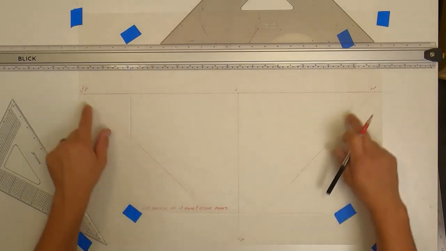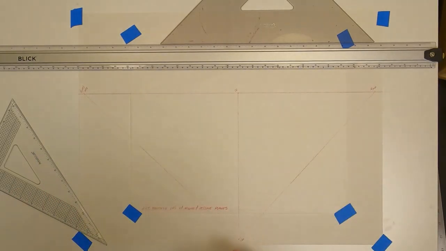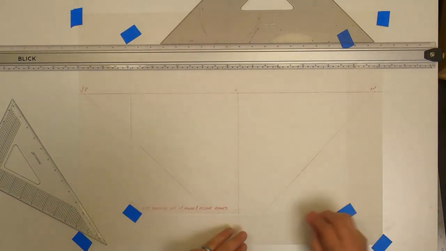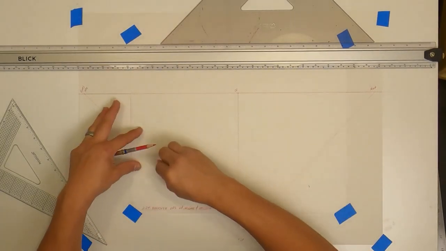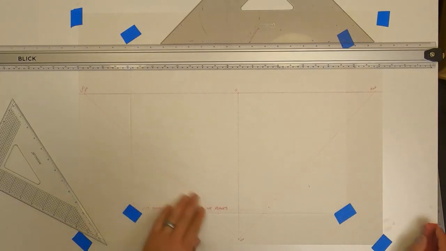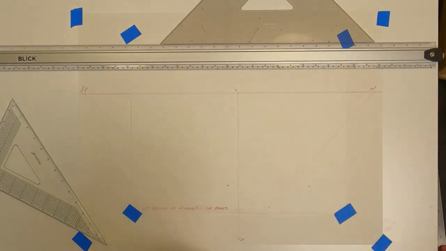Okay, now these are just reference lines. You can keep them on here if you like, but you can also erase them. So I'm going to lighten them up just a tad. You really don't need them on the paper itself.